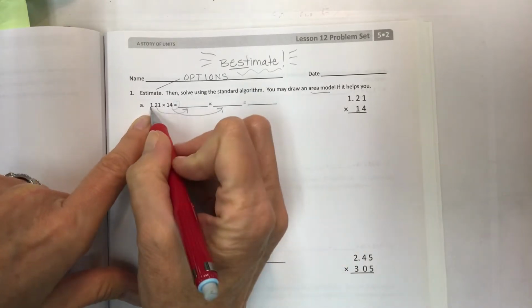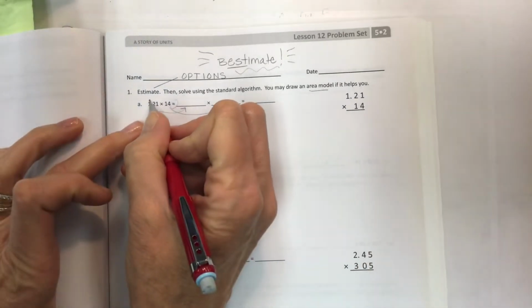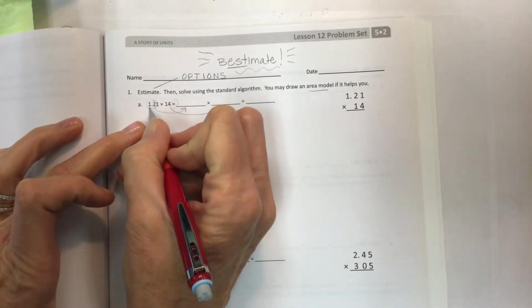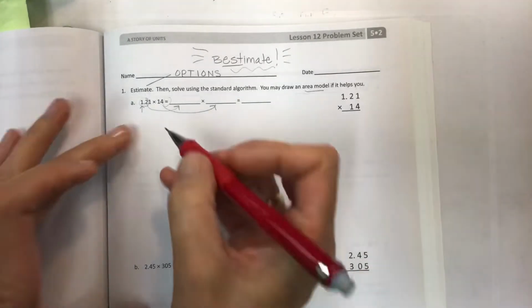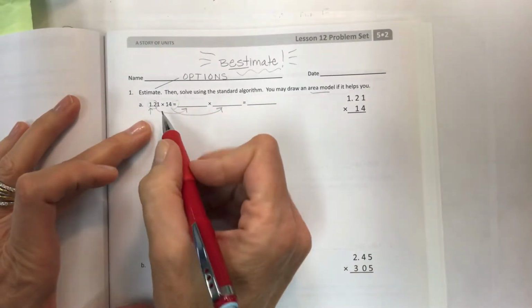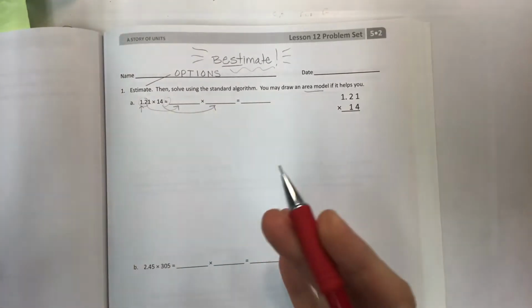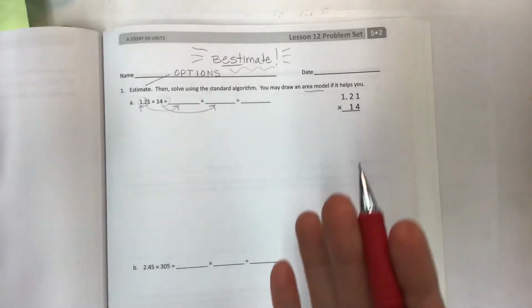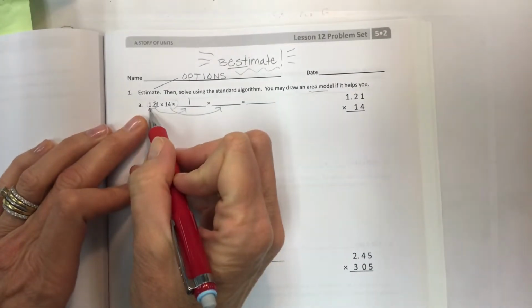So if I have 1.21, the thing with lesson 12 is that we're really starting to look at more than just the whole number, although we still will consider just the whole number, but you're going to have options. You are going to have options. Everyone say options, options. Yes. So let's take this 1.21, and I'll just put the 1 here because that is our whole number.